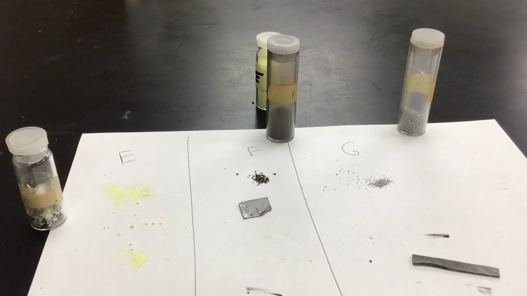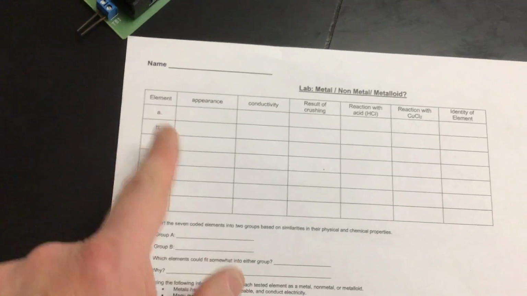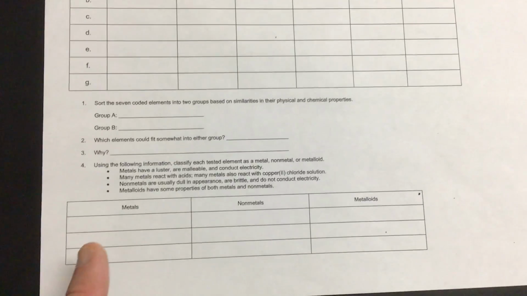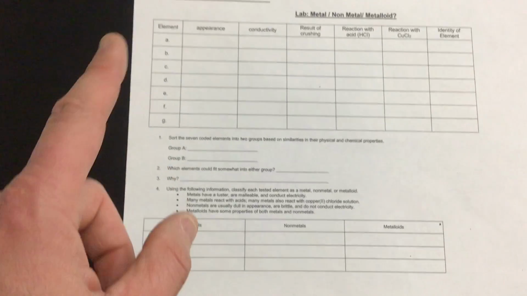All right, so right there is all the data that you need for this experiment. So fill in the columns of this sheet based on all the results of the experiment that you watched in the video. Answer the questions, and then based off of the properties of metals, nonmetals, metalloids, determine if A is a metal, nonmetal, or metalloid.